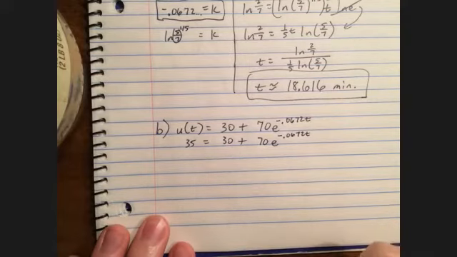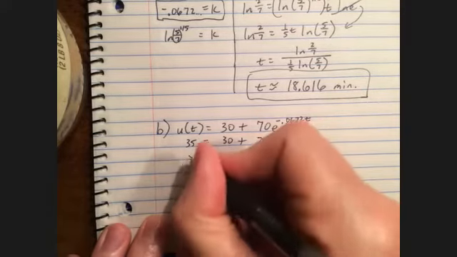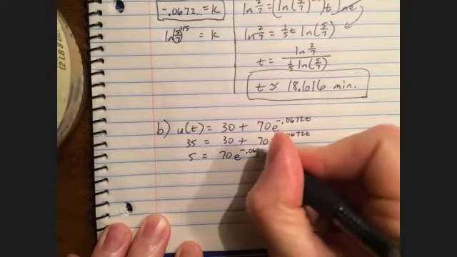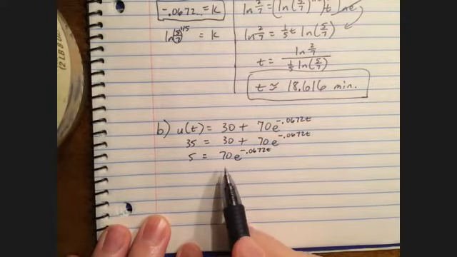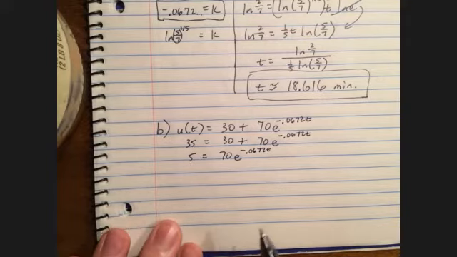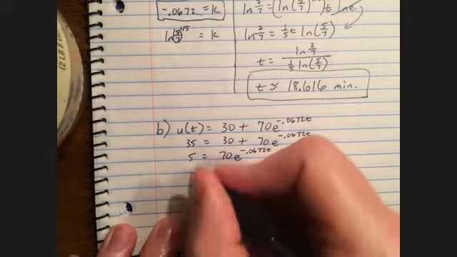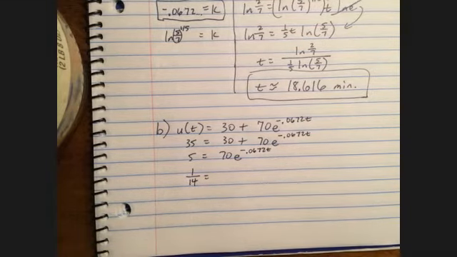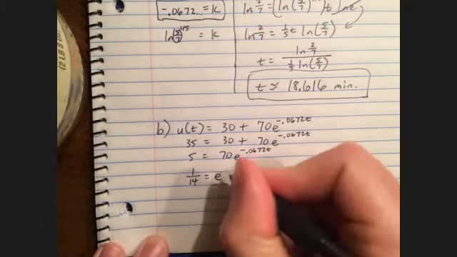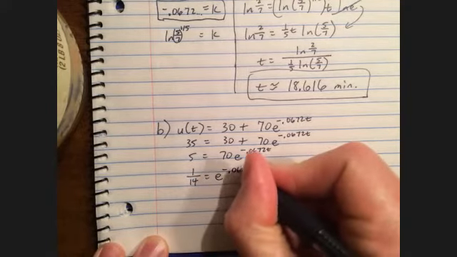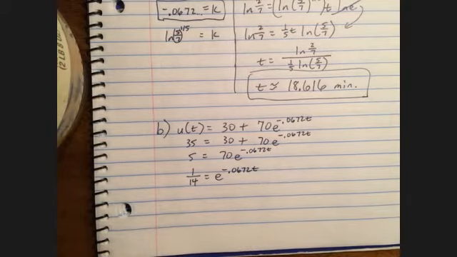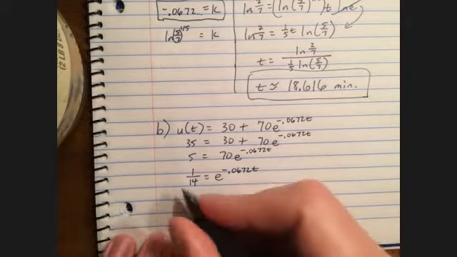We'll take that 30 and subtract it. We get 5 is equal to 70 e to the negative 0.0672 t again. Divide by 70. 5 over 70 is 1/14, I believe. So 1/14 is equal to our e to the negative 0.0672 t. All right, so now we're going to apply our logarithm.